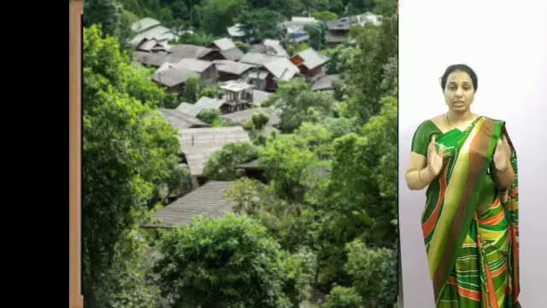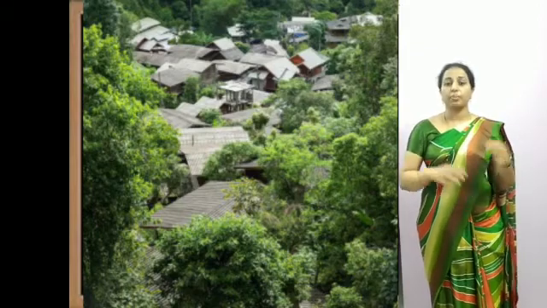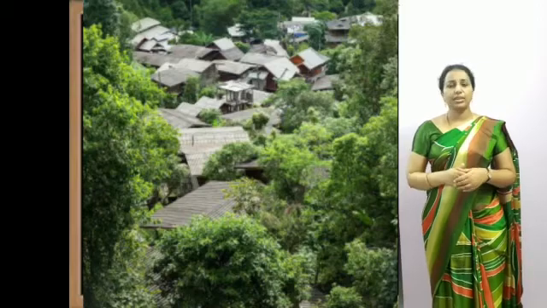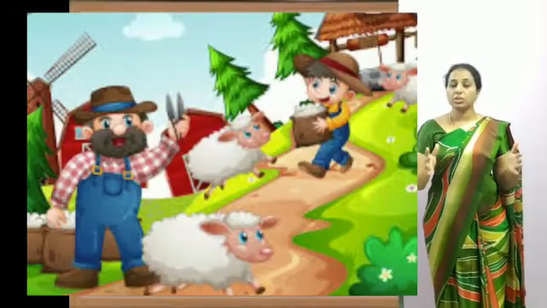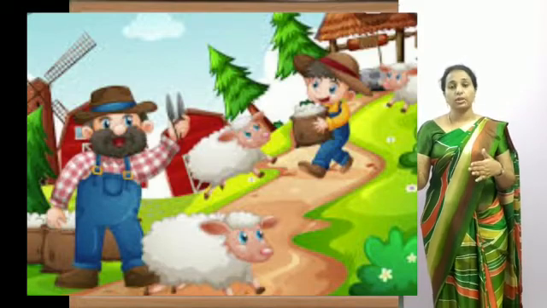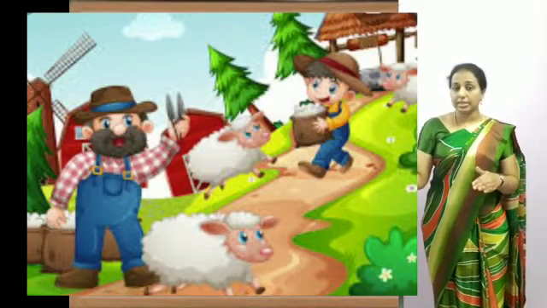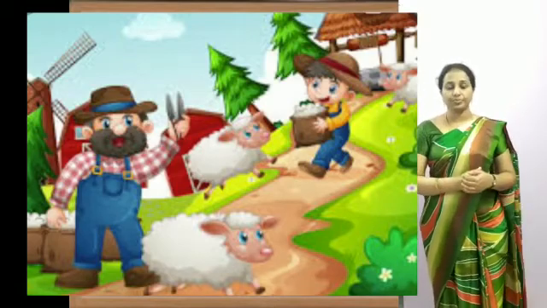There was a village surrounded by mountains and big trees. It was a place for many wild animals and wild dogs to live. There lived a farmer on the edge of the forest. So, most of the time, these wild dogs and wild animals not only hunted the animals inside the jungle, they used to attack the animals in this village too.